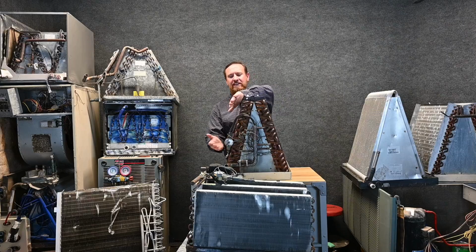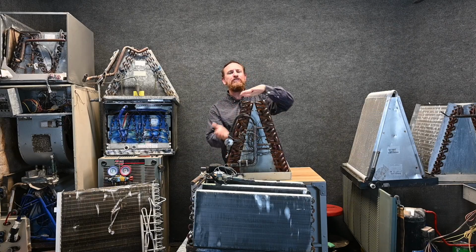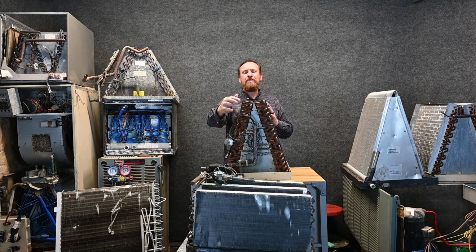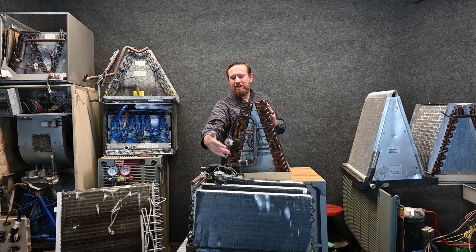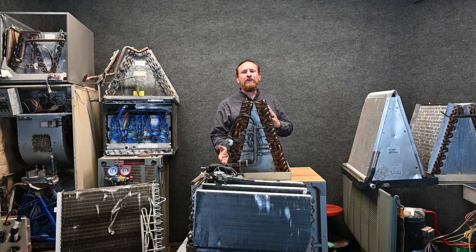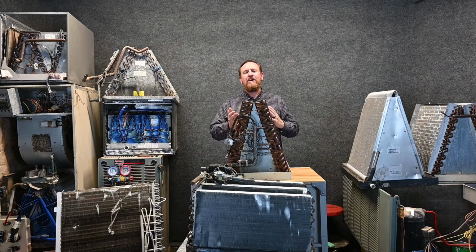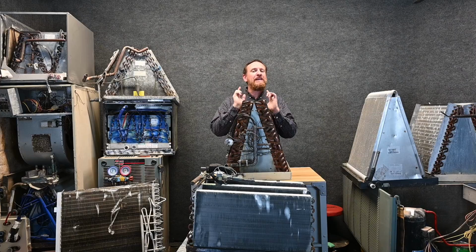If we have a TXV, it's going to try to keep saturation through most of the coil, and that last little bit will be superheated as it leaves through our suction line. The refrigerant boils from a liquid to a vapor, all latent heat, all saturation, and after all that liquid's boiled into a vapor, then we can superheat it above saturation. All that sensible, very little overall heat absorbed, but we can measure that.